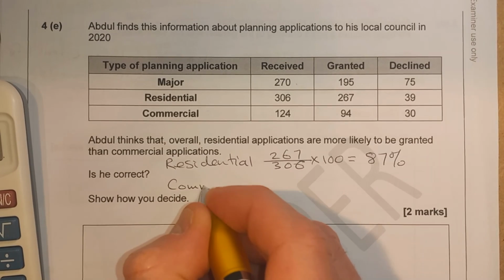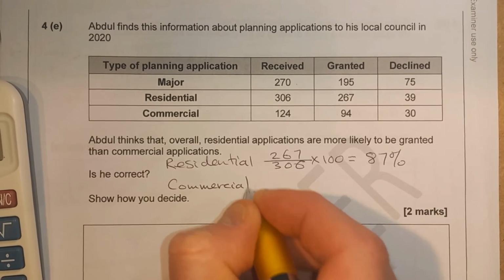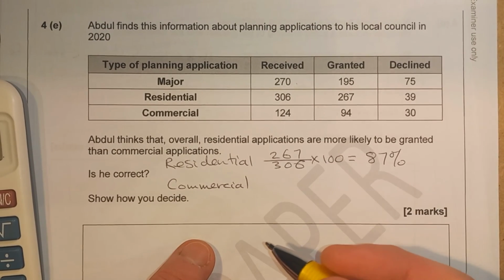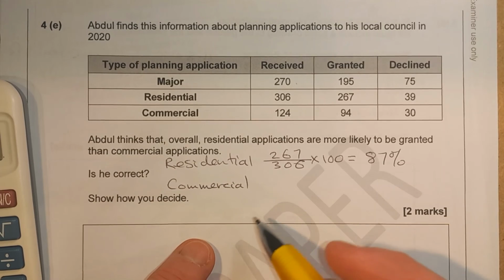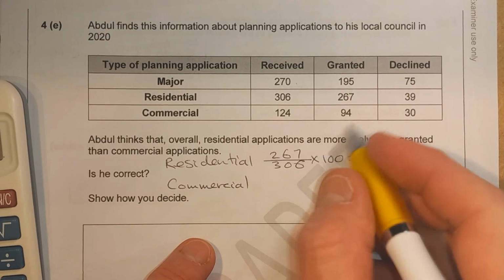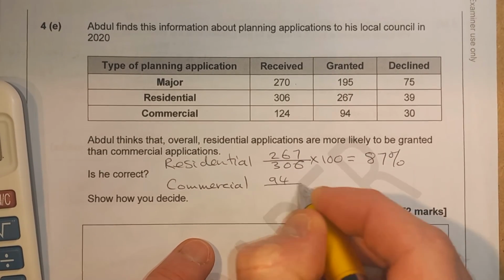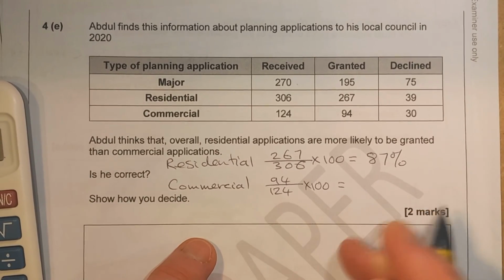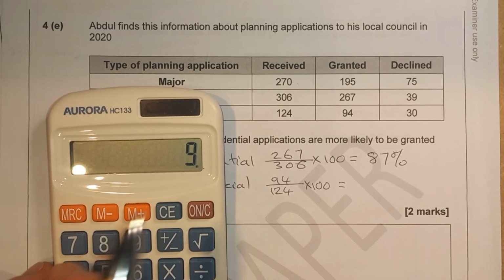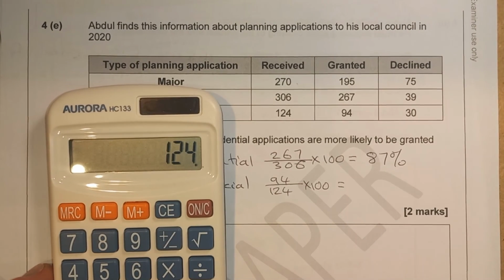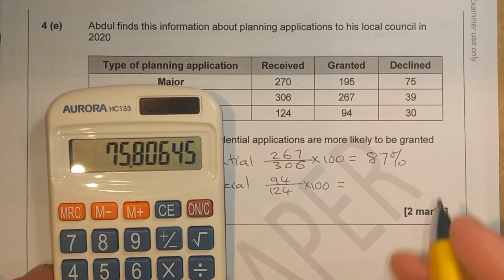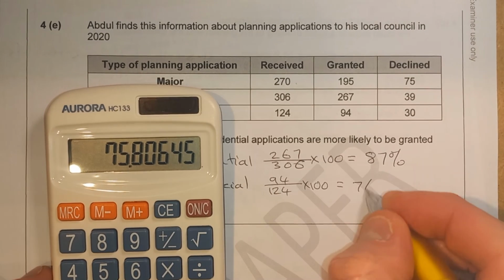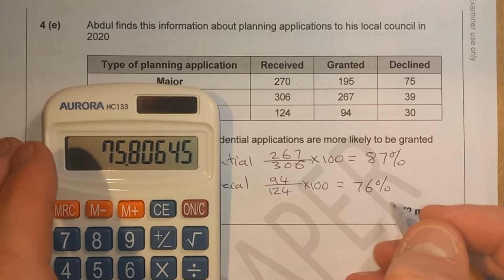Okay, we're comparing with commercial properties. Now I've rounded it to the nearest percent because I think that's going to be fine. If we end up that they've got the same percent, then I'll do it again and round it to a higher degree of accuracy, but I'm hoping this will be enough. For commercial, it was 94 granted out of 124. Again, we'll multiply it by 100 to get a percent. So 94 divided by 124 times 100, 75.8. So we'll round it to the nearest percent, 76%.